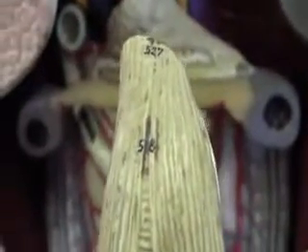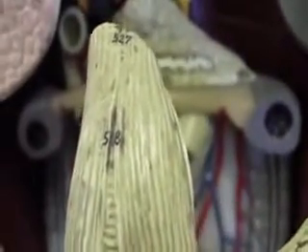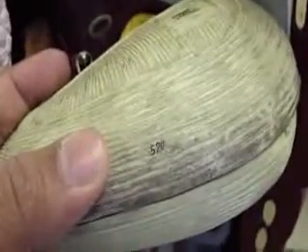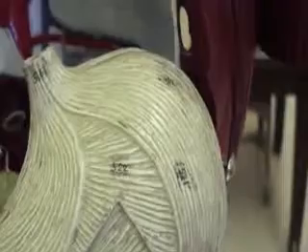If you turn it further, you see 518, which is the pyloric vestibule. Then we have the two curvatures, 519, which is the lesser curvature, and 520, which is the greater curvature of the stomach.